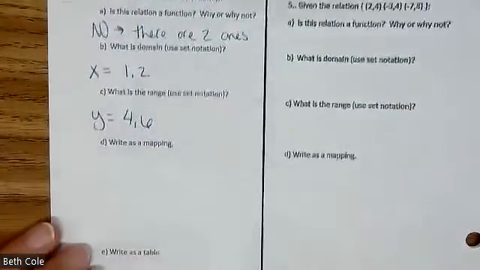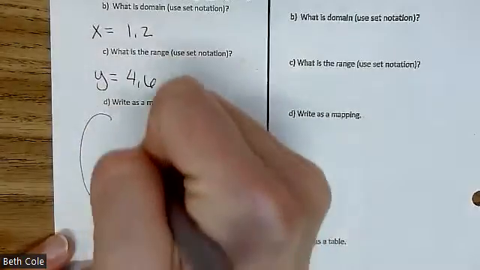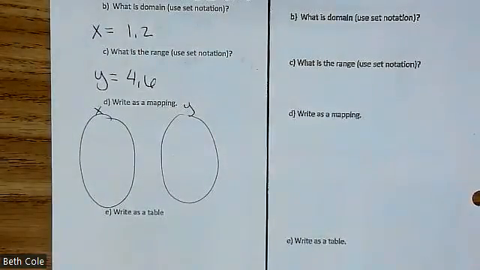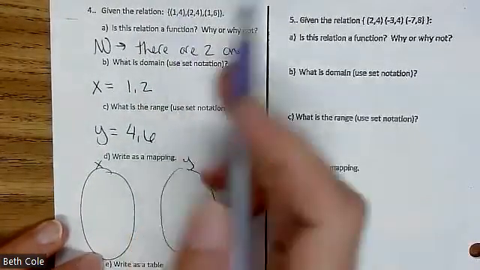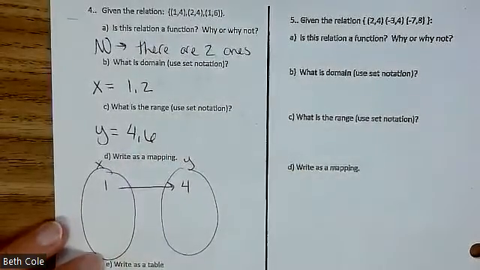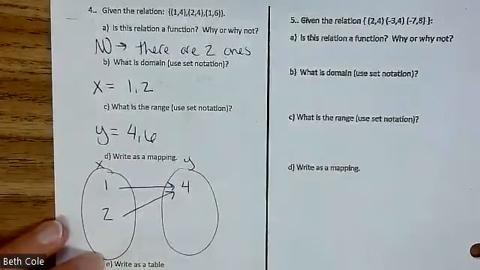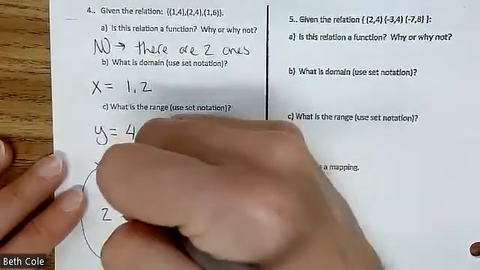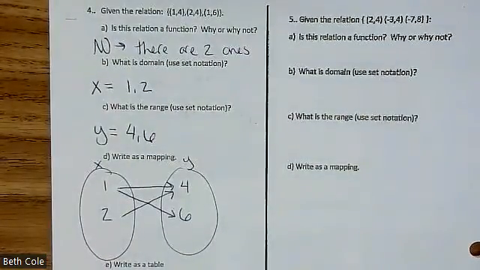All right, write it as a mapping. Which one's the mapping? What does that look like? Yeah, like these 2 circles. This one's X, this one's Y. And again, don't repeat them. You'll just draw a different arrow. So we've got 1 goes to 4. And then we've got 2 goes to 4. And then we've got 1 goes to 6. So again, don't repeat them. You would just draw another arrow.